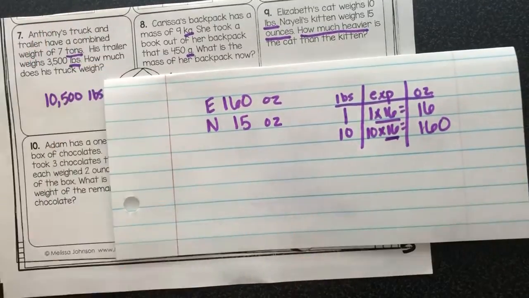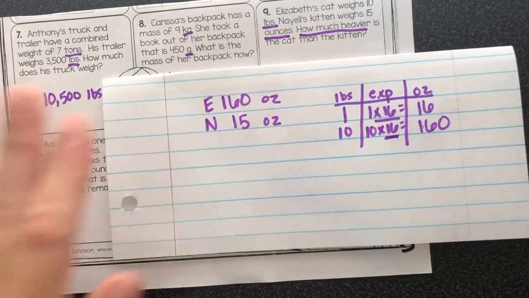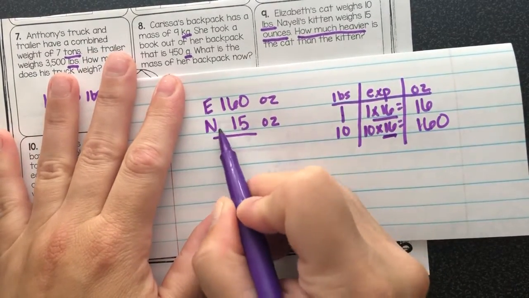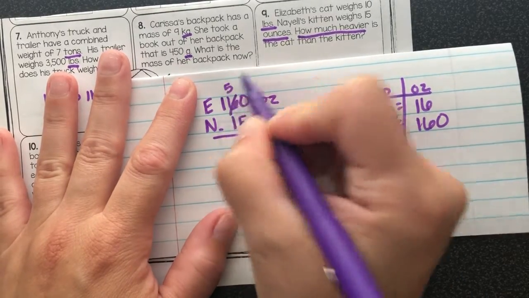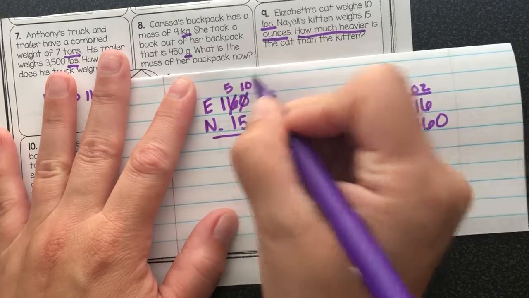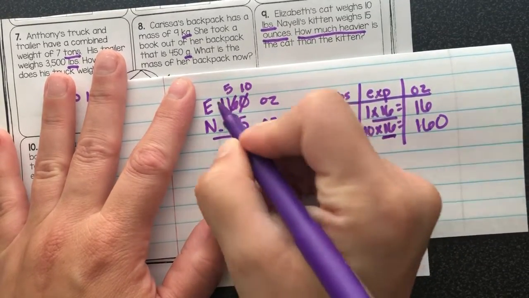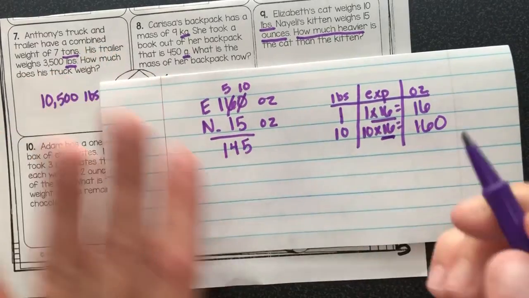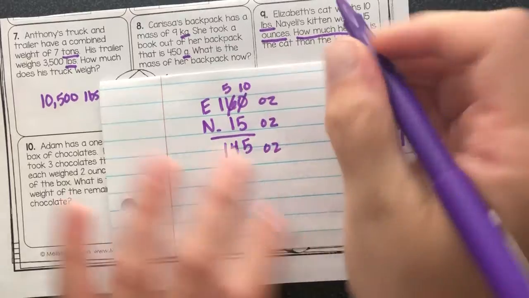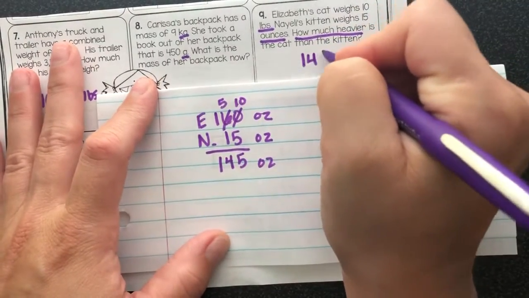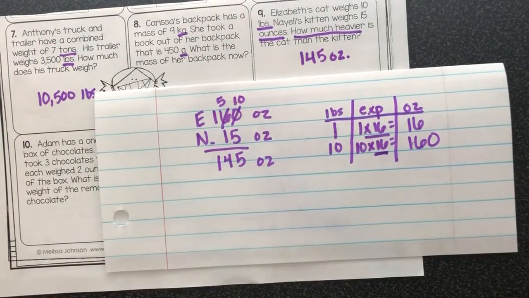And like I said, how much heavier means we need to subtract. We're finding the difference between those two. So I'm going to subtract. I can't subtract 0 minus 5, so I've got to borrow. That 6 becomes 5. The 0 is going to become 10. 10 minus 5 is 5. 5 minus 1 is 4. 1 minus 0 is 1. So there's a difference of 145 ounces between Elizabeth's cat and Nayeli's kitten.